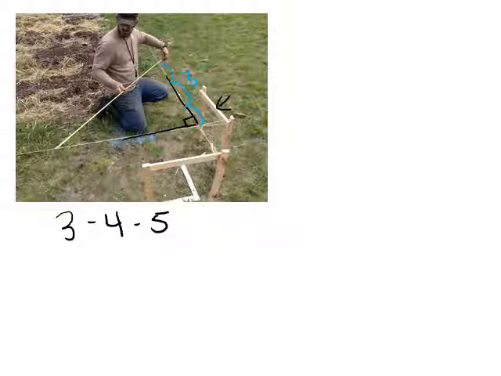3 feet on one side, 4 feet on the other side, and then the tape measure that he's holding should show 5 feet. If it doesn't, if it's a little short, that means that it's not square and he needs to adjust his strings. So remember that 3-4-5 rule. Pretty handy.